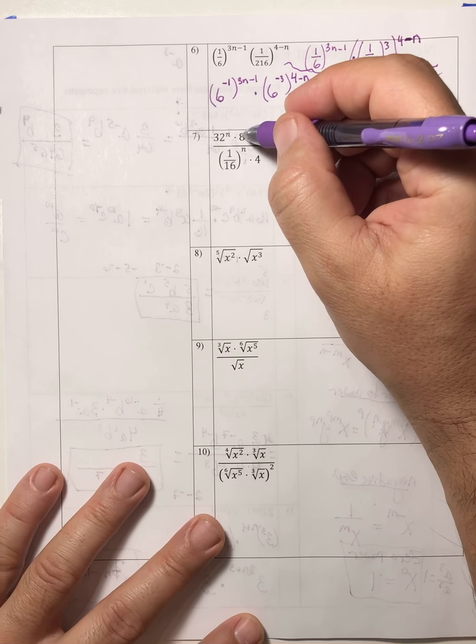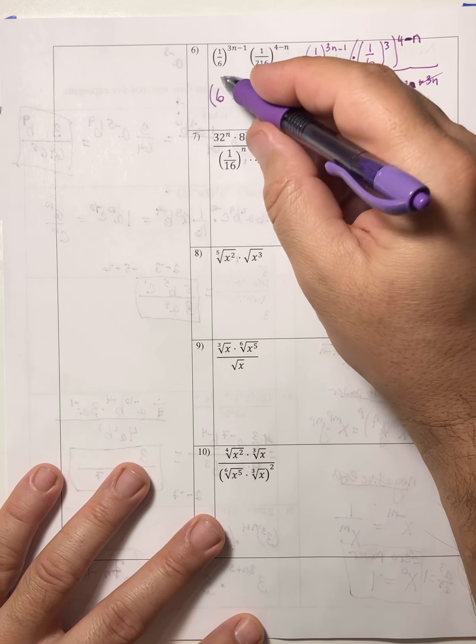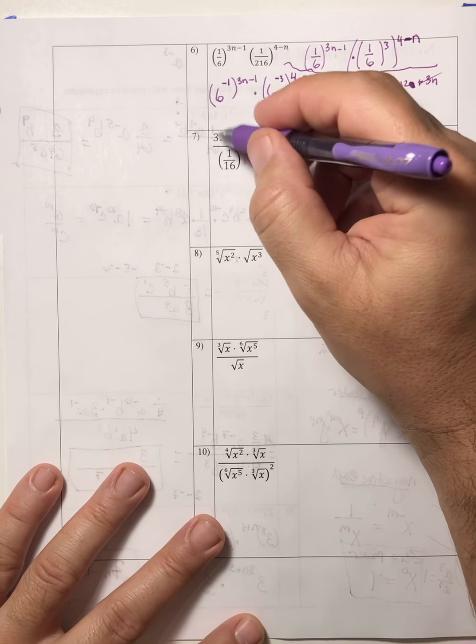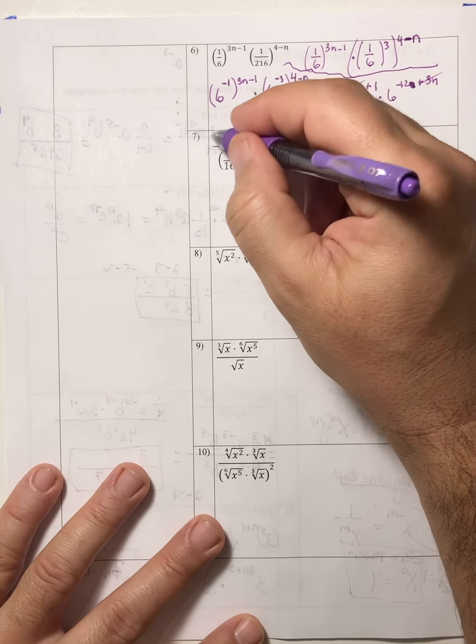Same thing with 32. There's no power of 16 to equal 32. So we're going to have to go smaller. We're going to use powers of 2. We're going to change all of these to powers of 2.